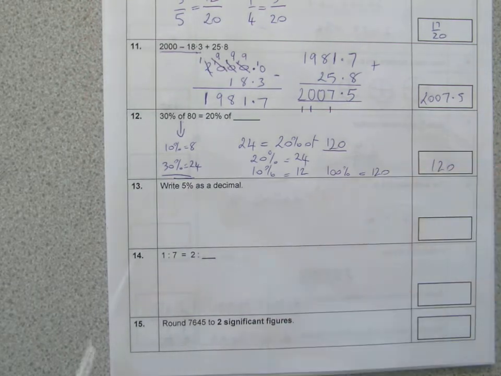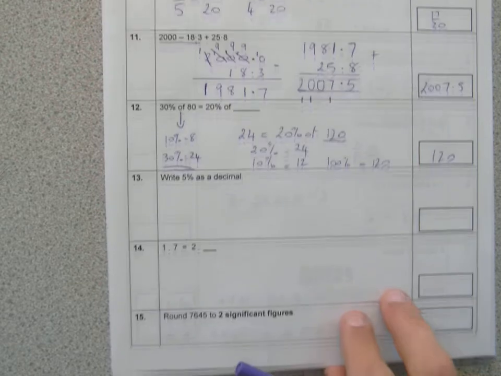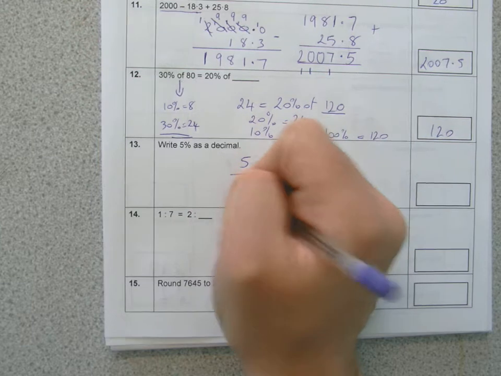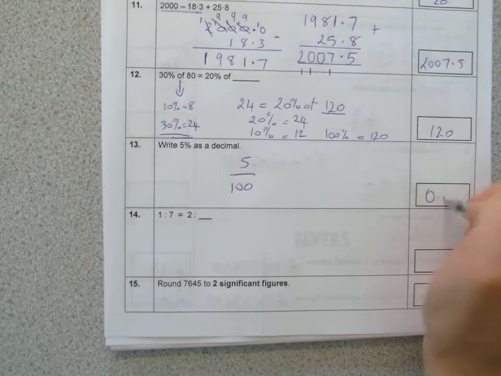And you can always check, you can go back and you realise that you've got the right answer. Question 13, write 5% as a decimal. Remember 5% is 5 over 100, and that would be 0.05 as a decimal.